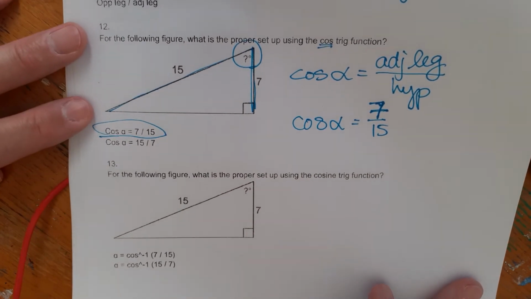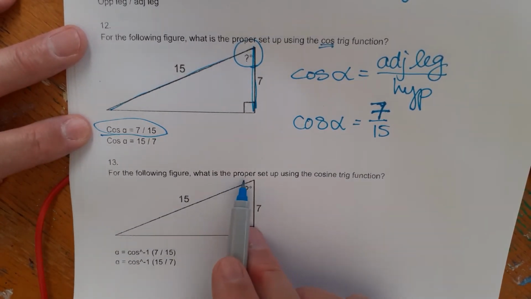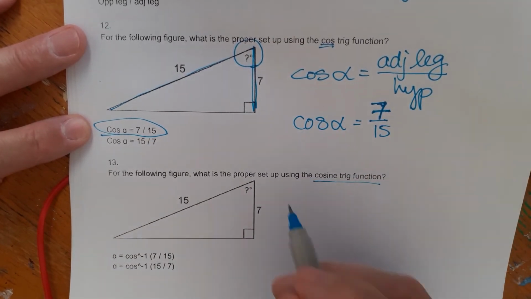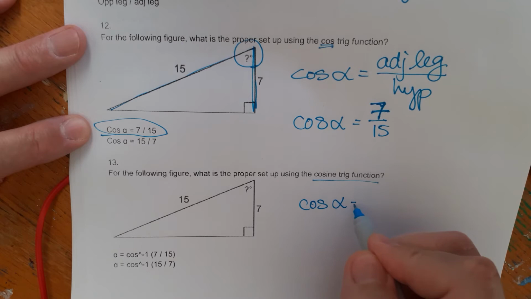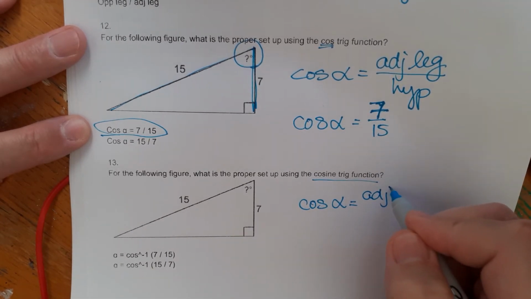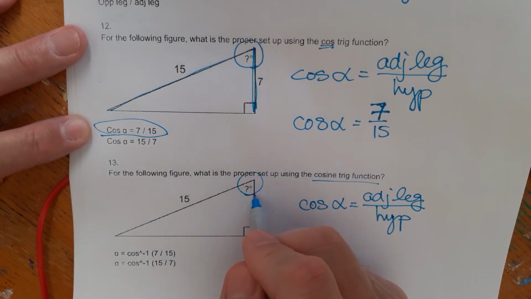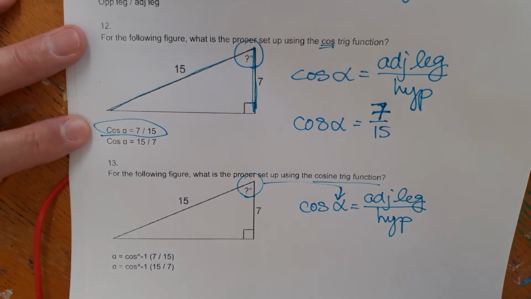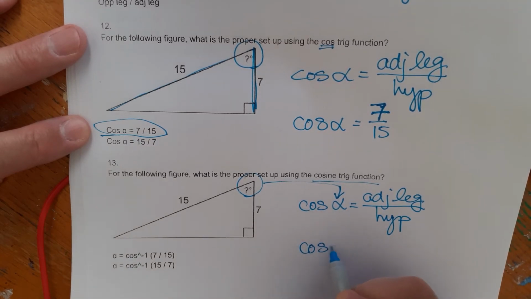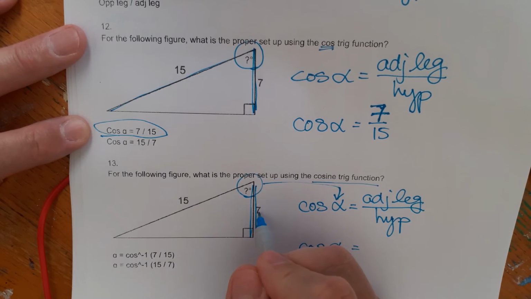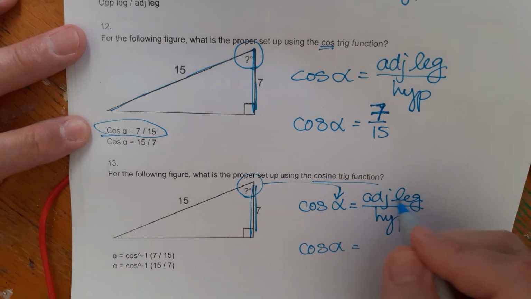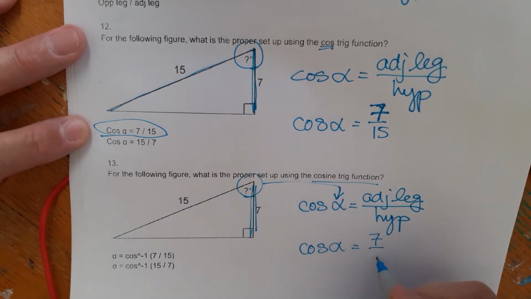The next one is very interesting for us. It says for the figure below, what is the proper setup using the cosine trig function? Well, we start with the definition always. It's adj leg over height. There we go. The question here is this one, unknown, alpha. It's like saying x in algebra, right? It's a variable. We don't know what it is, but we're going to find it. Cosine alpha, I'm going to fill in the adjacent leg here. That's a leg. A triangle has 2 legs attached to the largest angle, and next to means adjacent, so that's what adj leg means. It's 7 over 15, the height, so that goes here.